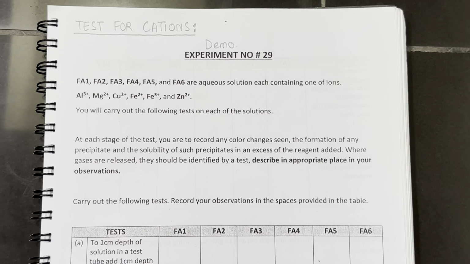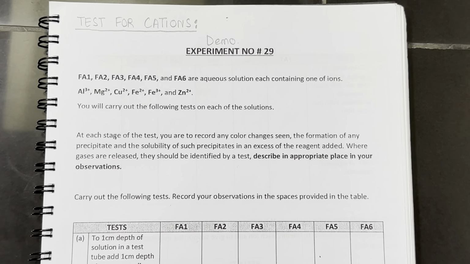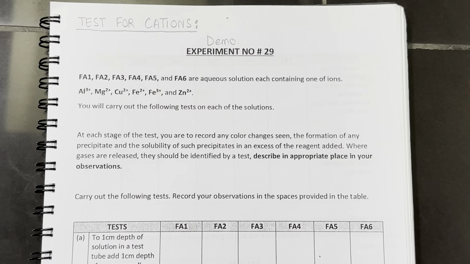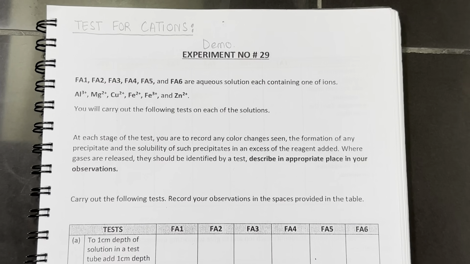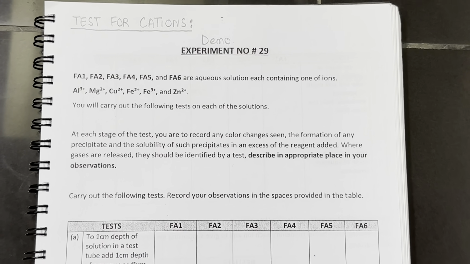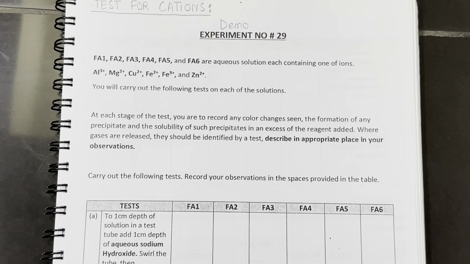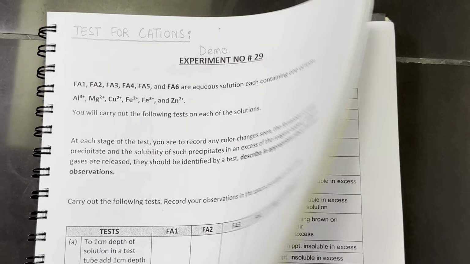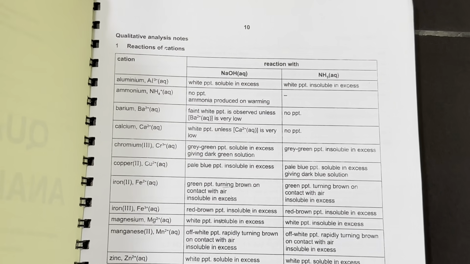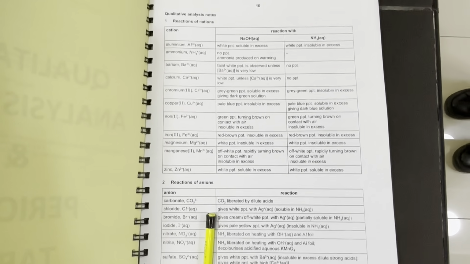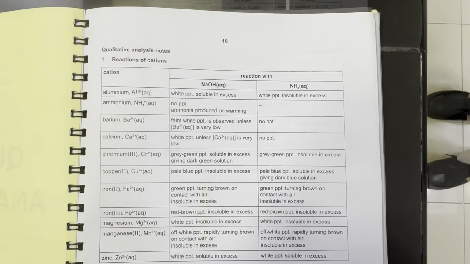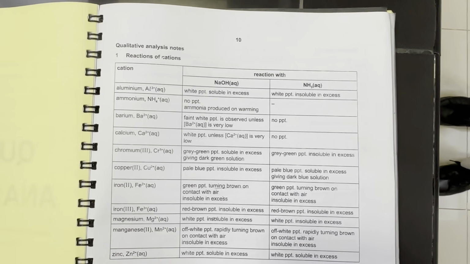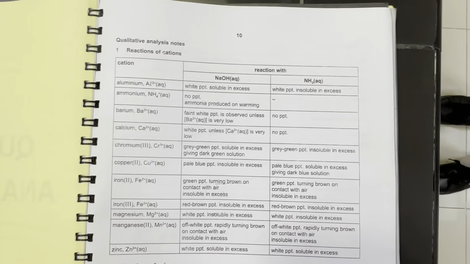Qualitative analysis is the identification of cations and anions. Today in this experiment, we are going to test cations. In the exam of paper 3, they give you a table of cations and anions at the end of the paper. When testing cations, we have to use two reagents.